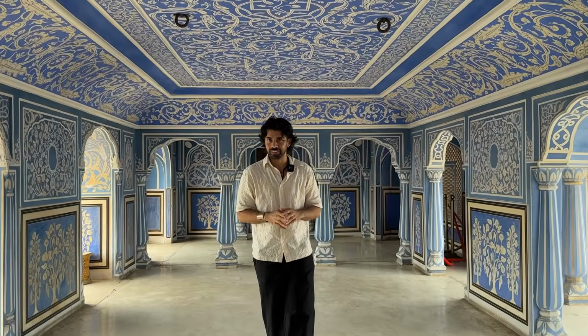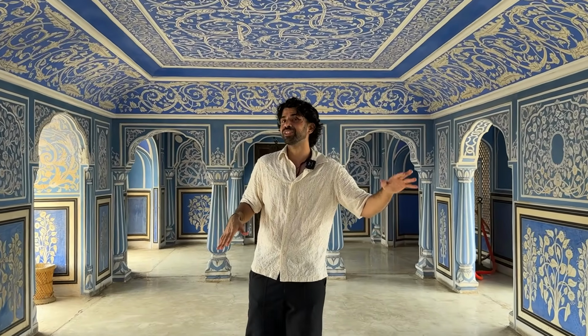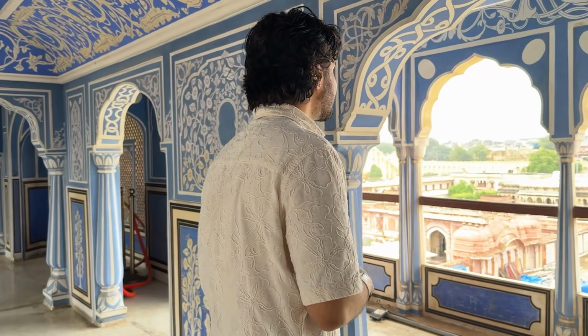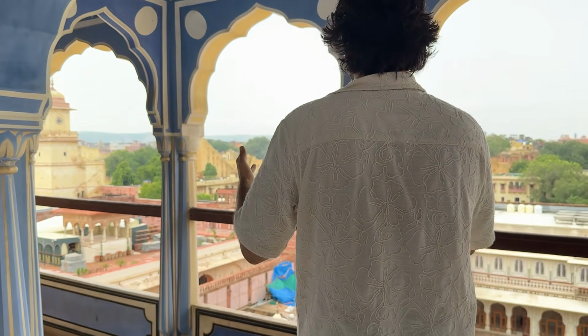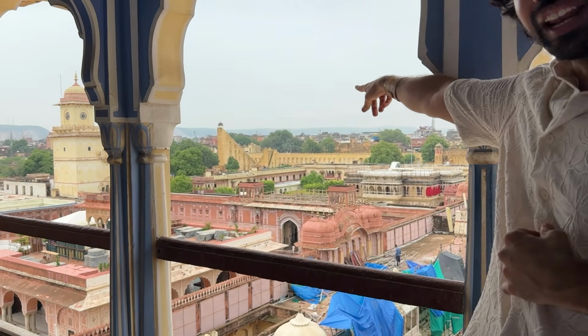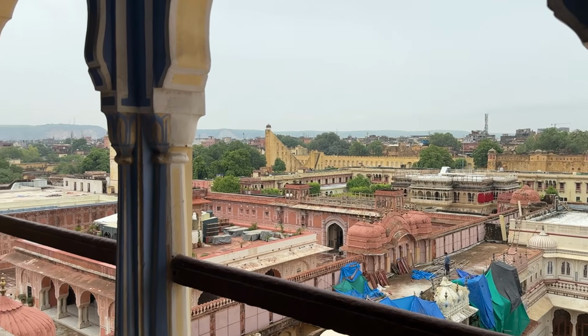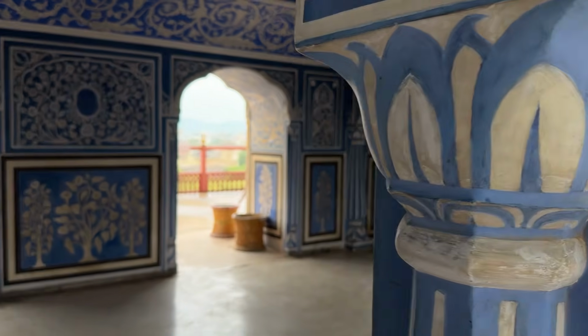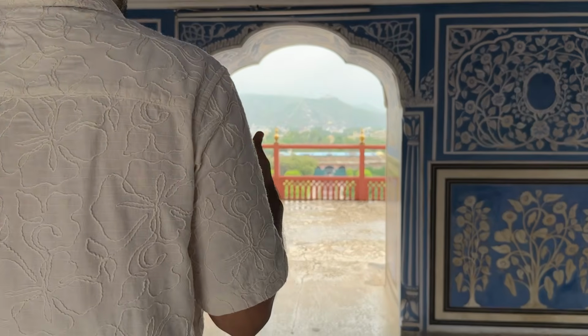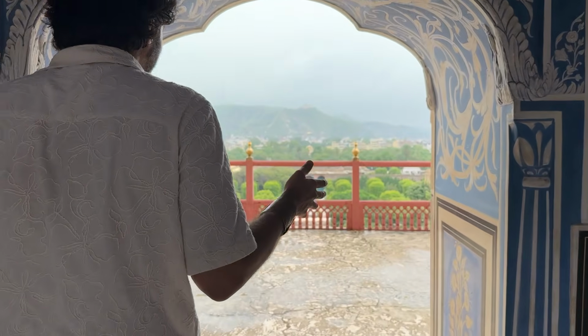So one of the beautiful things about this space is it's actually open from all 4 sides. It's very well ventilated, and because it's open from all 4 sides, you actually get brilliant views of all the spaces. So if you come here, right there you can see the Jantar Mantar, and the other spaces of the palace. And if you come with me, on the other side, it opens up onto this beautiful terrace.